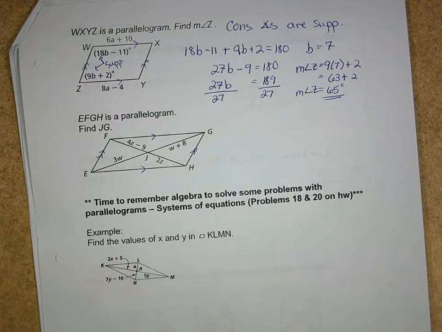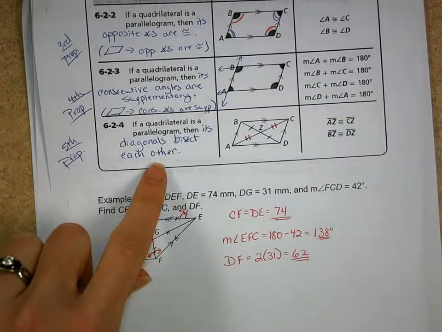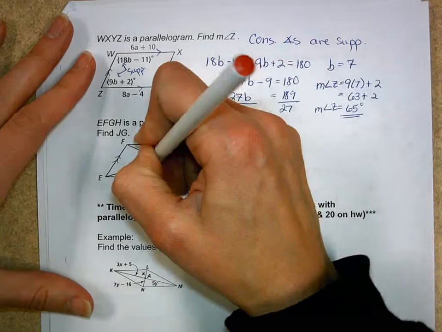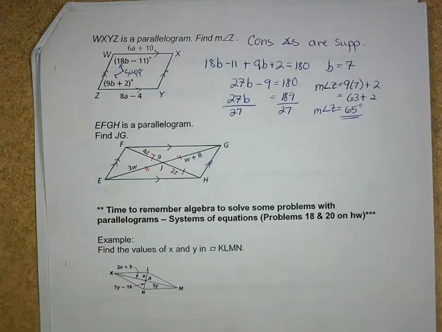What do we know about the diagonals of a parallelogram? If you forget, where should we look first? Our notes. So what does it say? The diagonals, what? Each other. Bisect each other. So I should have automatically marked in my diagram, these two are equal and those two are equal. Now I'm looking for the length of segment JG.